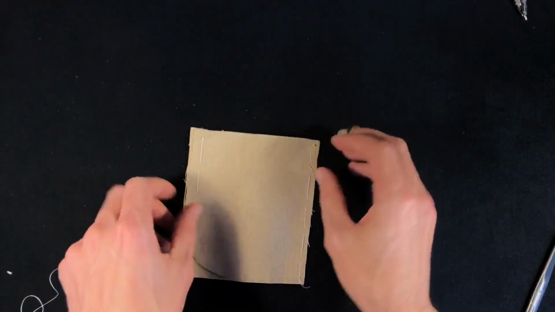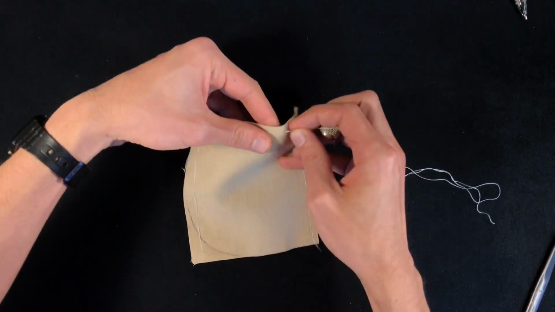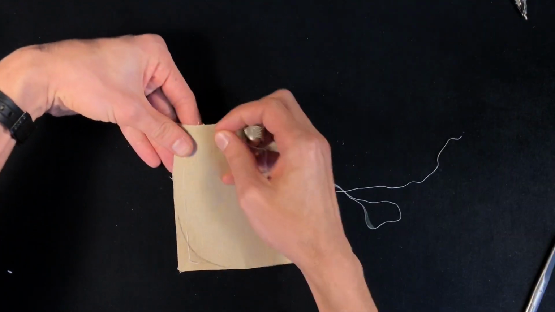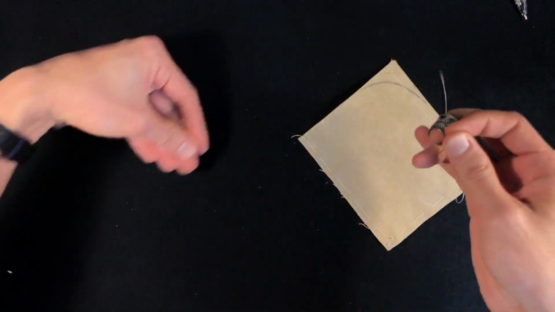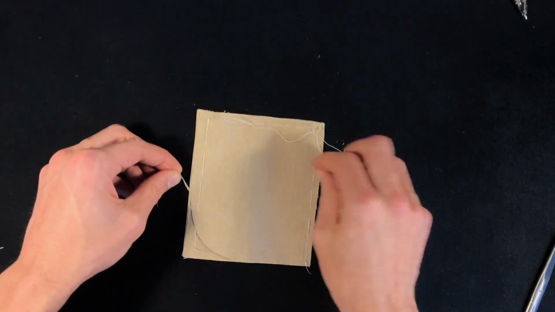So if I would secure the top and the bottom as well, which I'm going to do now, because that's what's going to happen on our jacket at least. And I'm just holding it in a curve slightly so that the extra length on the top layer is distributed evenly.